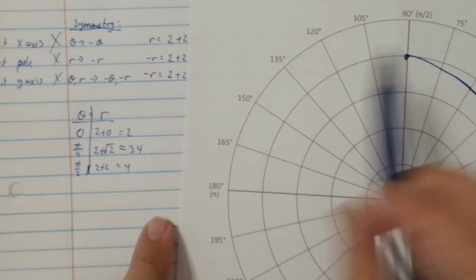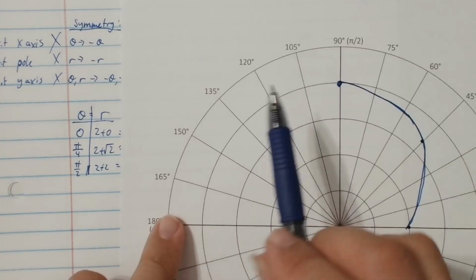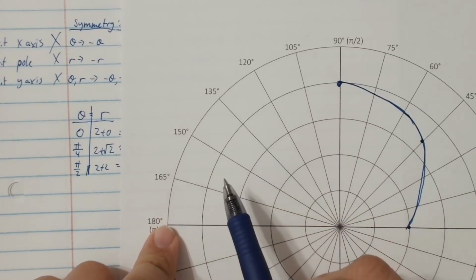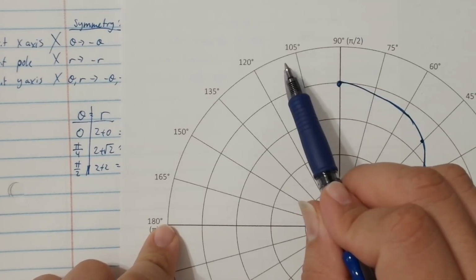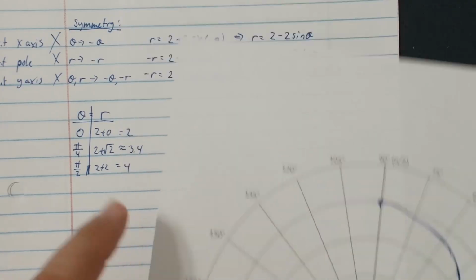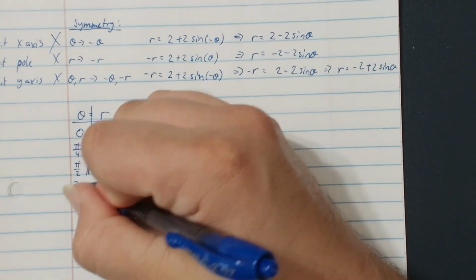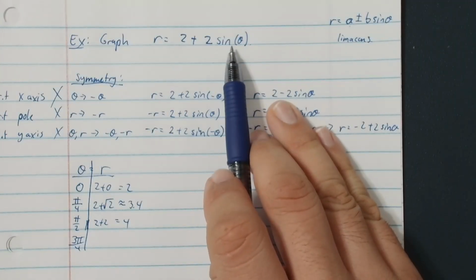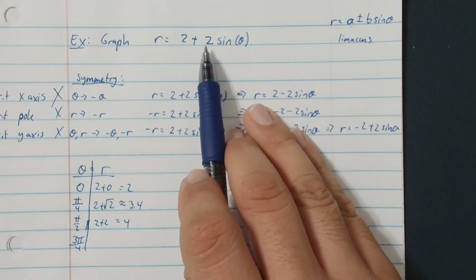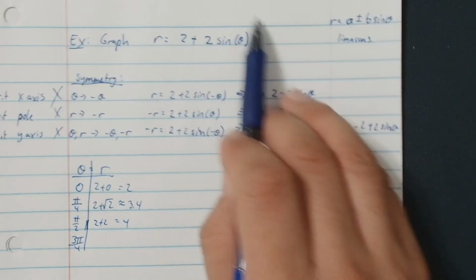All right, let's continue here. A few more. Again, I'm going to skip over some points. I don't need every one since I kind of know what the shape is already. I'm going to skip over 2 pi thirds and go directly to 3 pi fourths. The sine of 3 pi fourths is going to be root 2 over 2. But then times the 2 will give me just root 2. So I get 2 plus root 2.